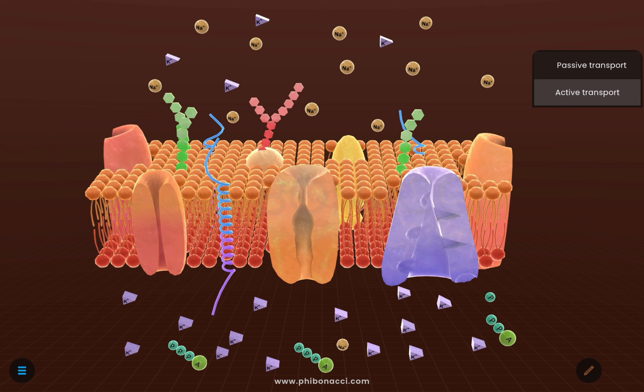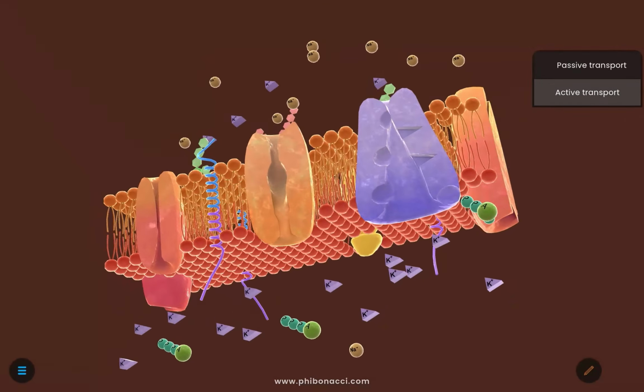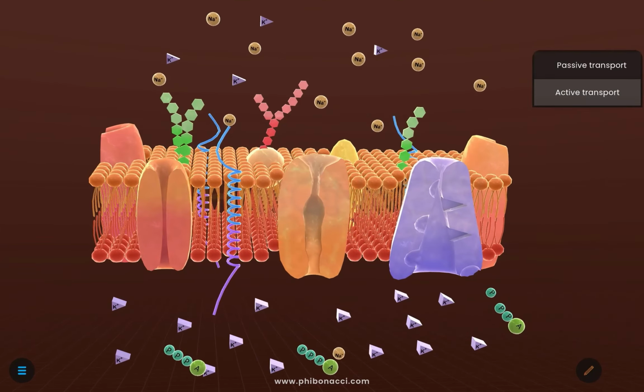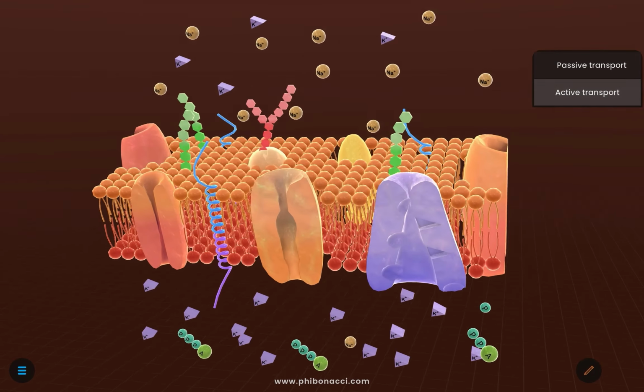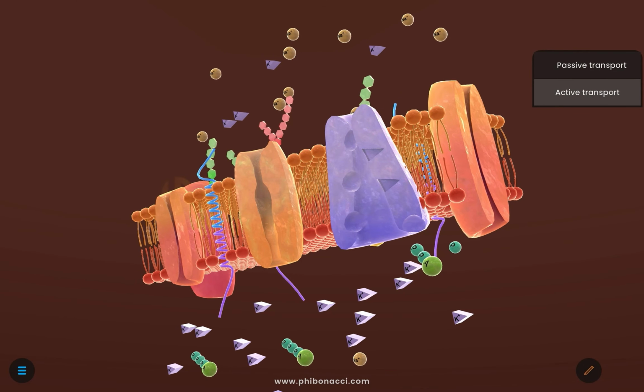So that was about active transport. That was all about the structure and functions of the cell membrane in this particular session. I hope you found this session informative and gained substantial knowledge about the cell membrane, its structure as well as its function. Thank you so much.